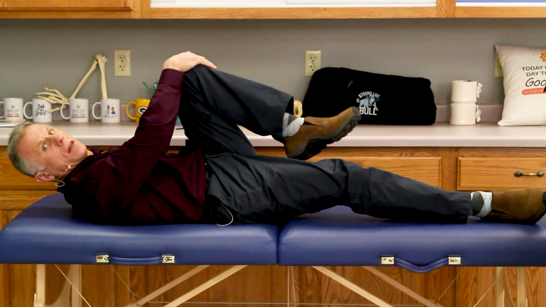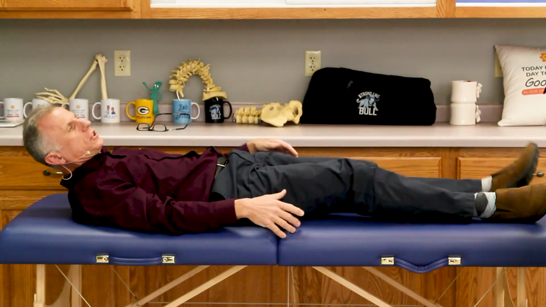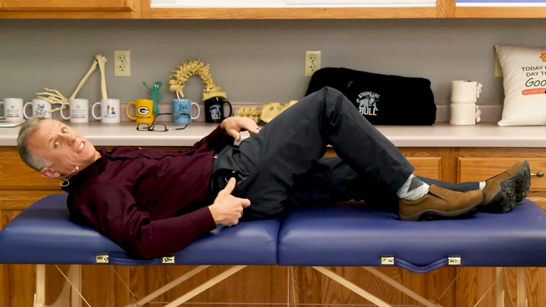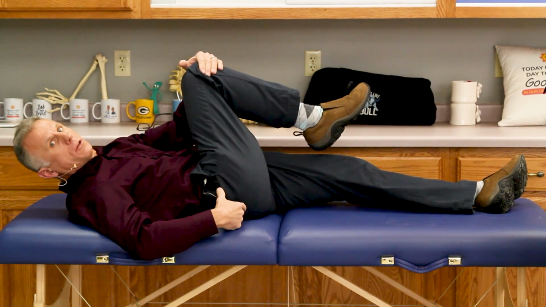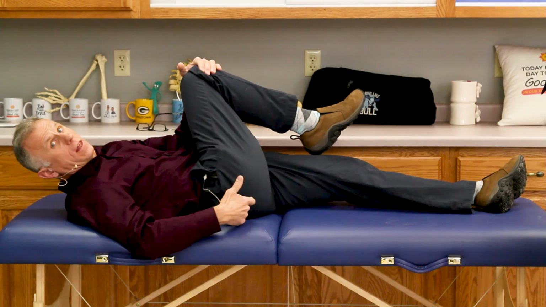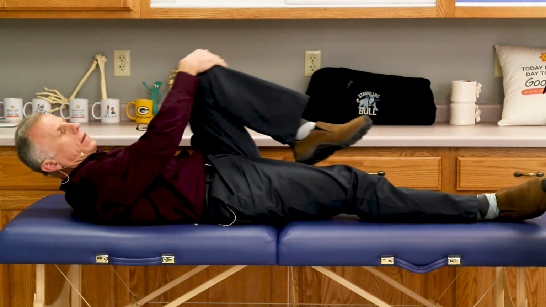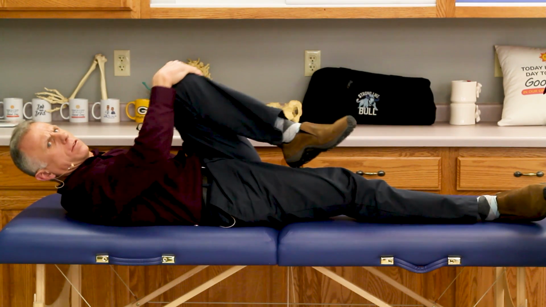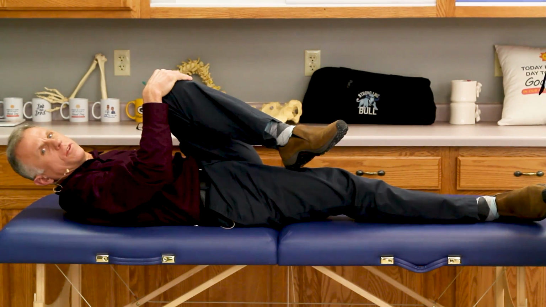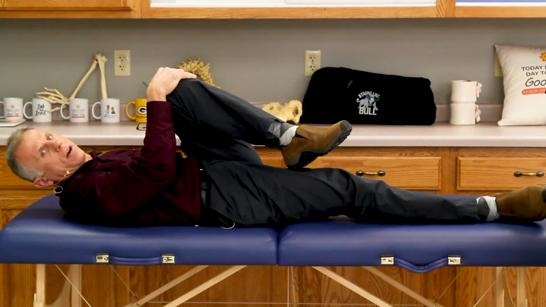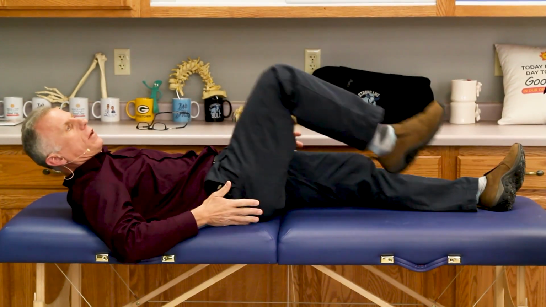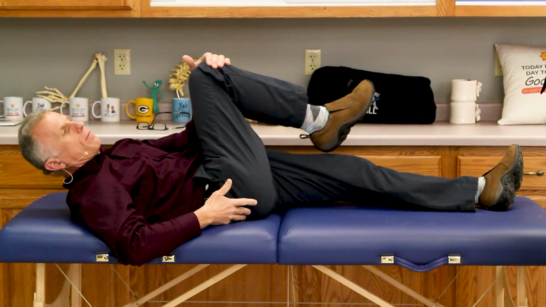If you do this and compare one side to the other, and one side, let's say this is my piriformis that's tight or painful, you feel it there and it's tight and there's pain. Then you do the other leg and there's a big difference. It goes farther, there are no symptoms, and all you feel is a normal stretch in that part of the buttock. Chances are it's a good chance that you have piriformis syndrome.